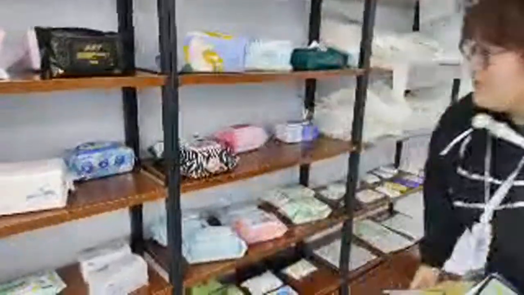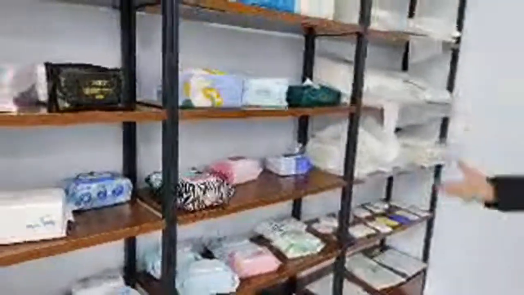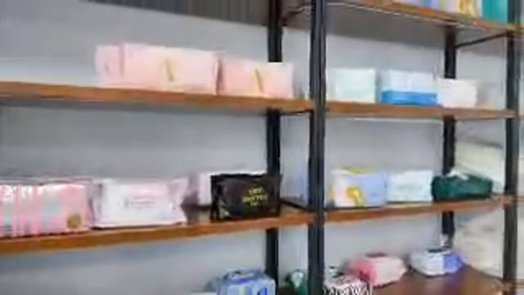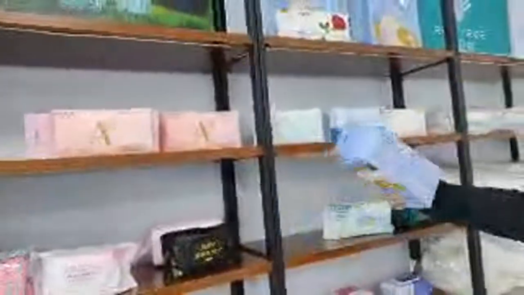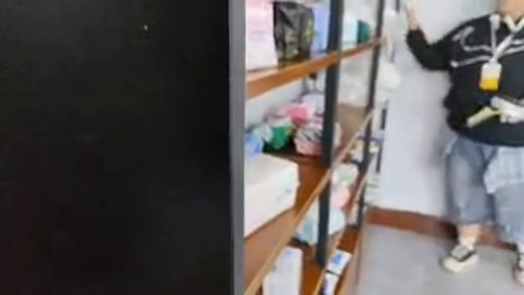And also, we can produce not only wet wipes products, but also the cotton towel products. All of here are the cotton towel products. And we can see here is the raw materials that we can use for producing the wet wipes and cotton towels products.